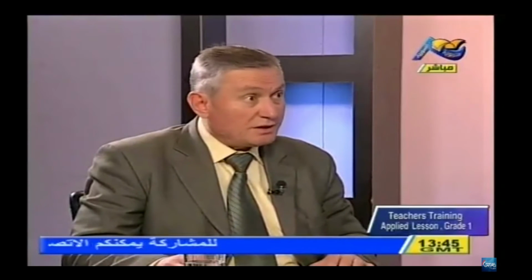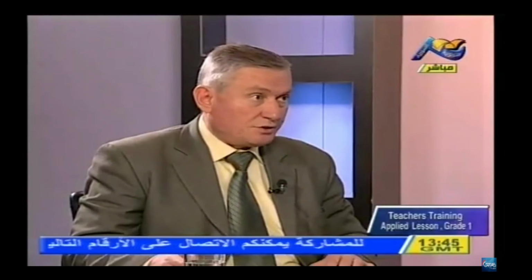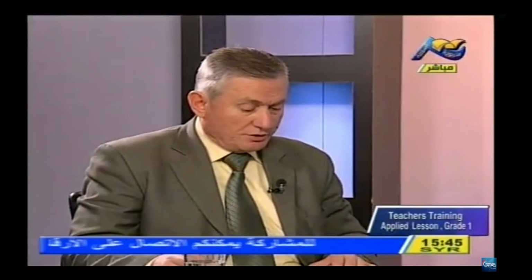He can use the cassette. The cassette can help him for pronouncing the new words and for singing the song before asking the students to sing the songs. The board is one of the resources he can use, and flashcards, for example. He can stick flashcards on the board. He can use pictures. So these are the resources.